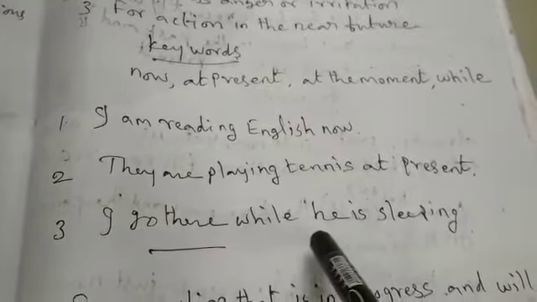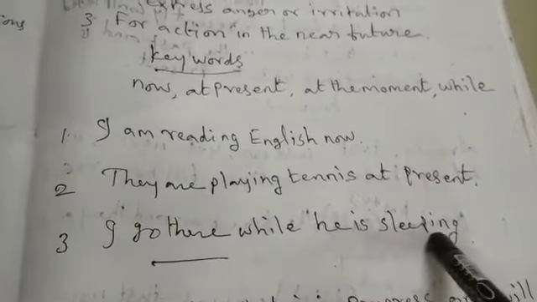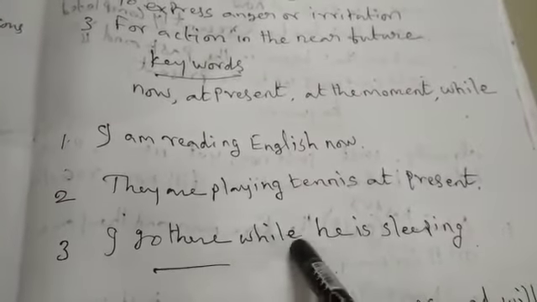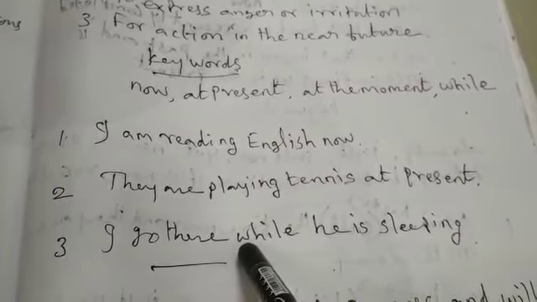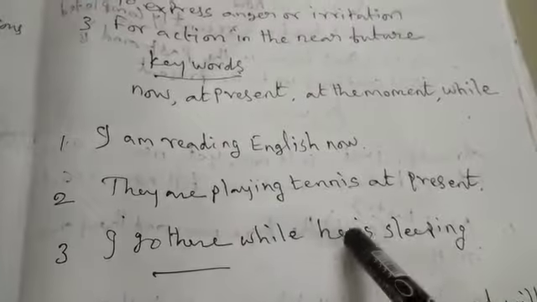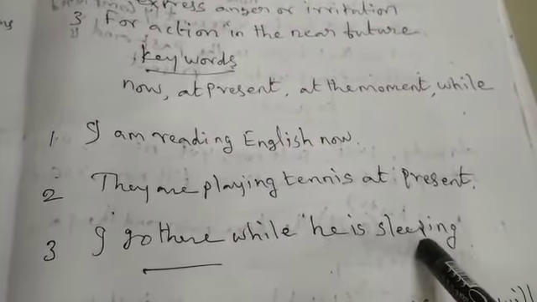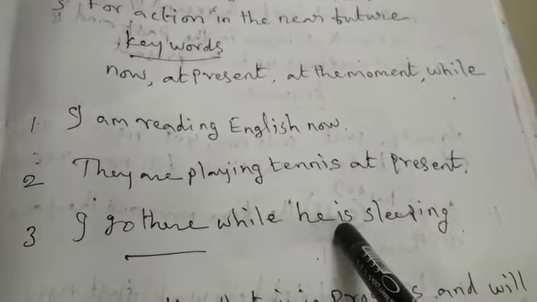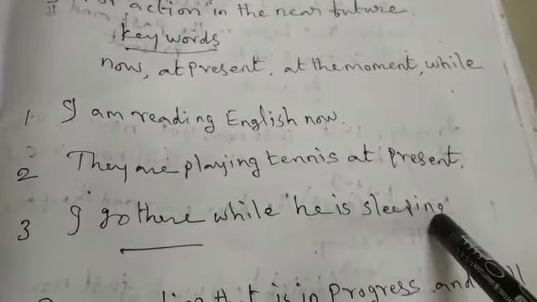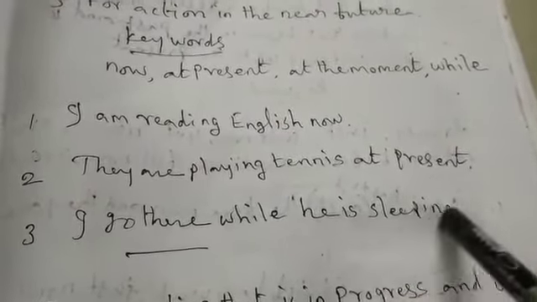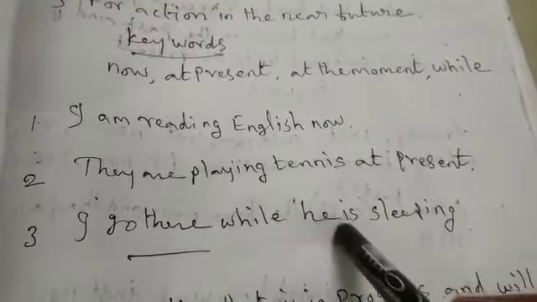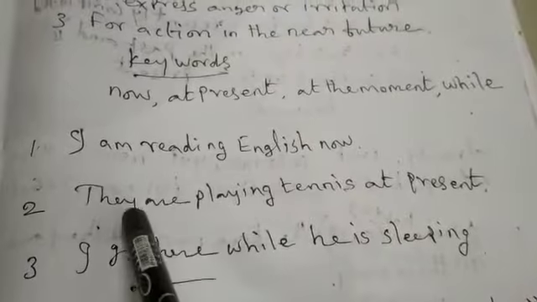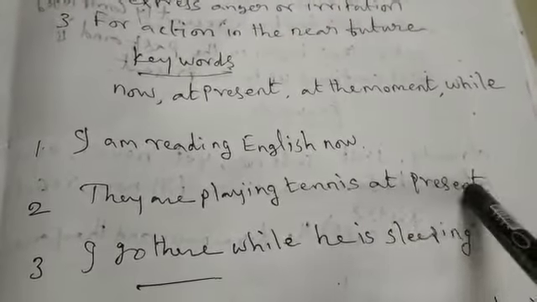I go there while he is sleeping. Here also you find the keyword while. You use here he is sleeping. Present continuous is present be verb, sleeping V4. So this verb is called present continuous. Okay. Here they are playing tennis at present.